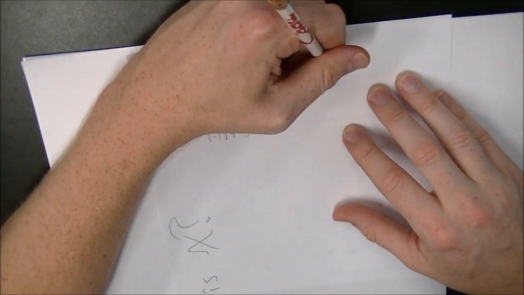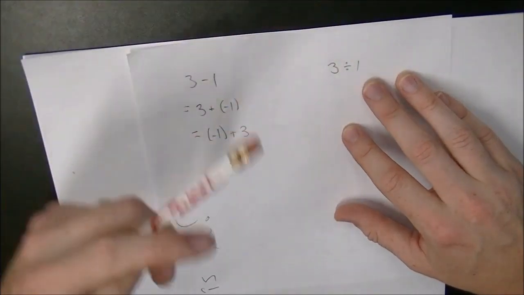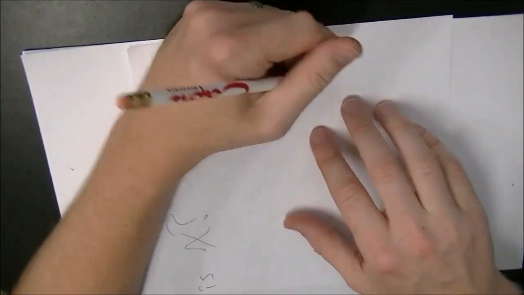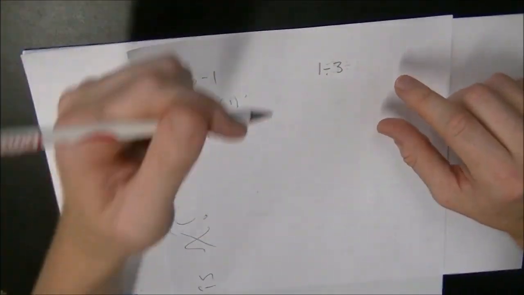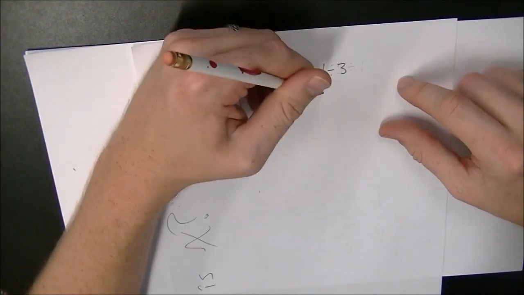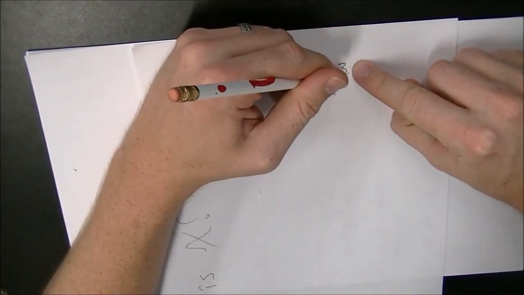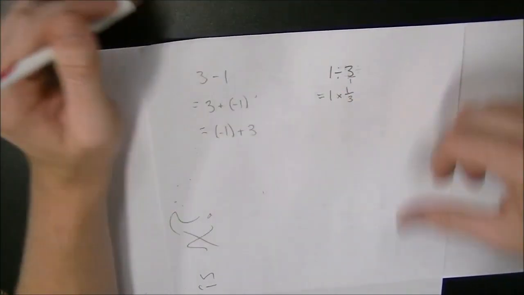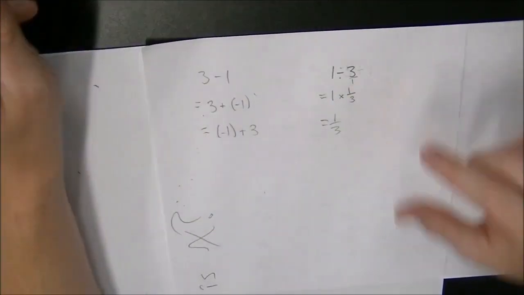Same with 3 divided by 1. You know what, this is a bad example. Let's try 1 divided by 3. Rather than using division, we could turn this into a multiplication, and you remember this from our fractions. Take this fraction, which is 3 over 1, and reciprocate it into 1/3. 1 times 1/3 is 1/3.